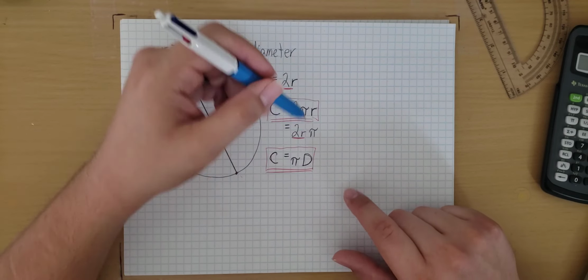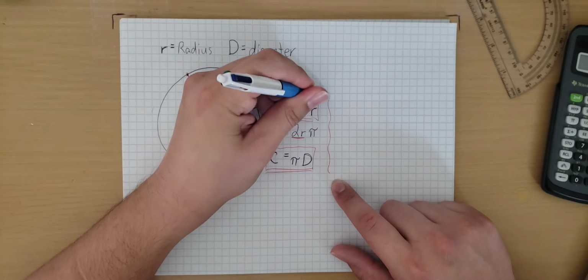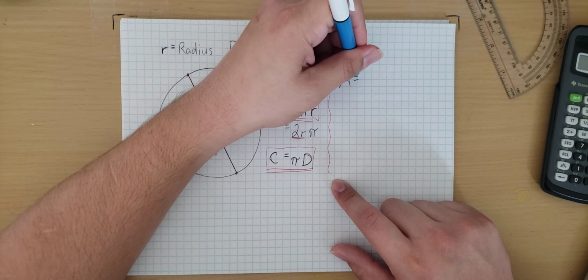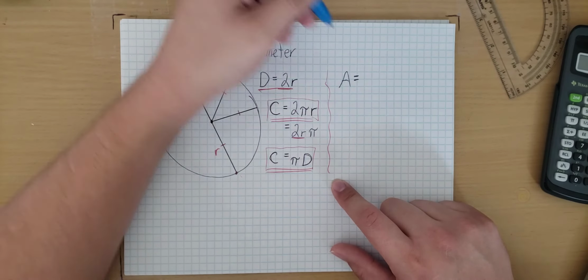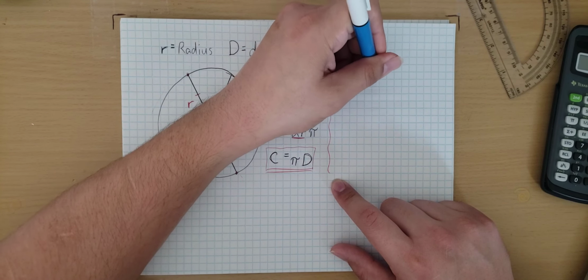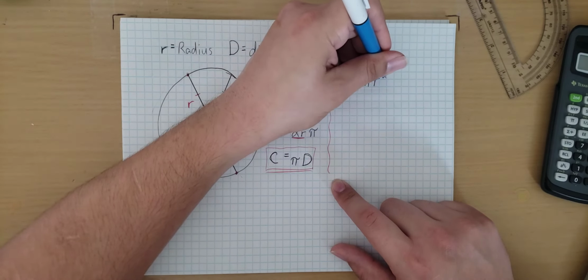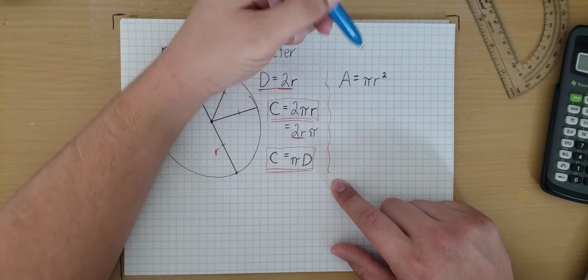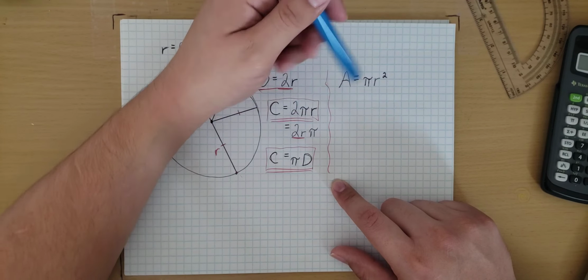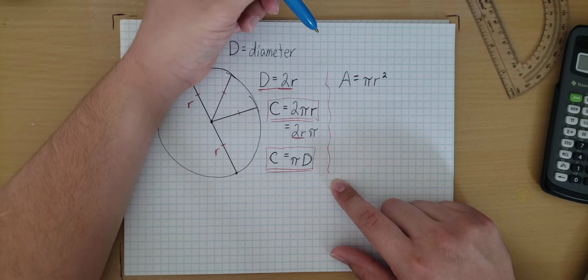All right, now the area. The area of a circle is also directly related to the radius. For the area, we have the formula pi r squared. Now this can also be rewritten in terms of the diameter, but we really don't want that. So in this case, we're only going to be working with pi r squared.